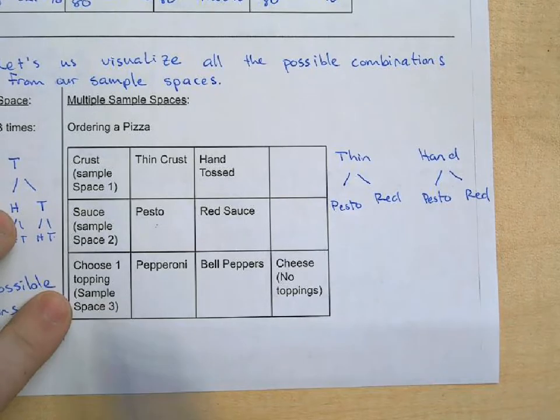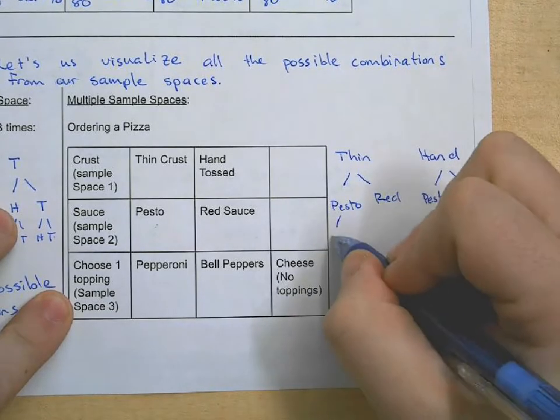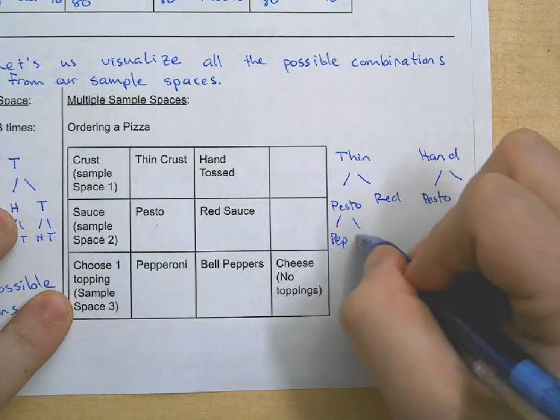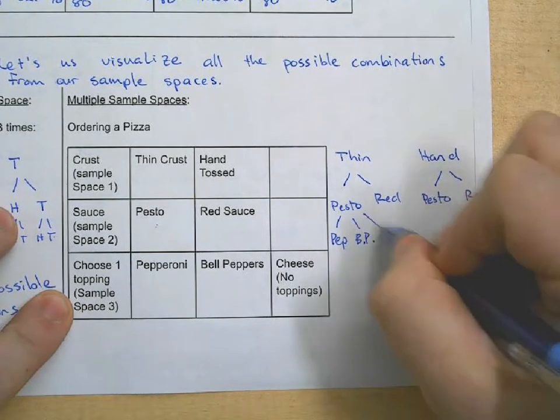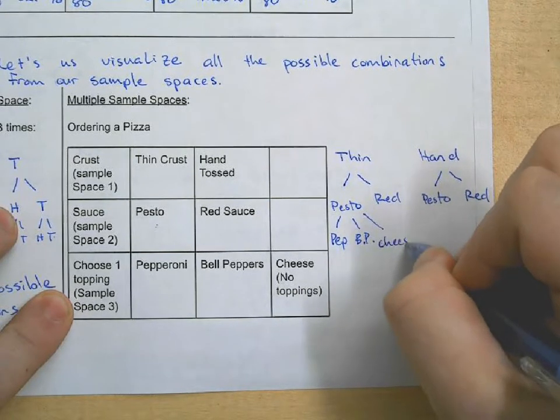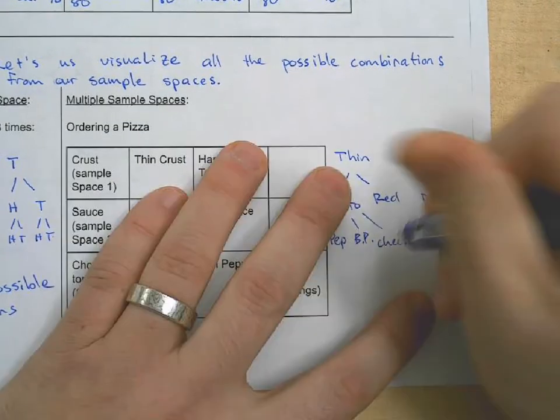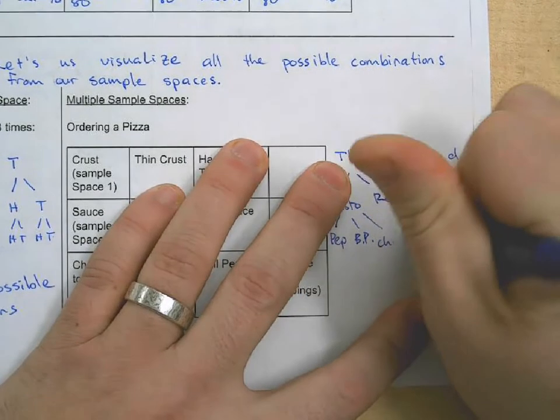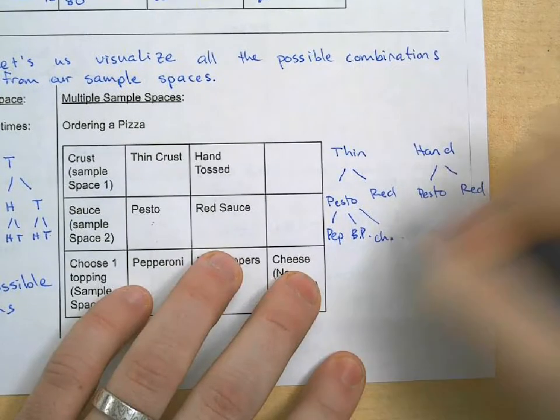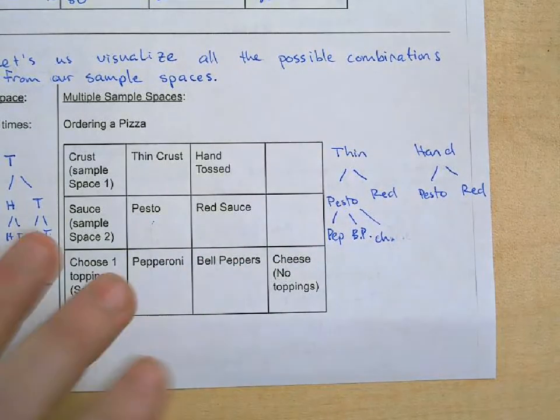Then if I want to choose just one topping, with pesto I can choose pepperoni, bell peppers, or cheese. I'm going to abbreviate cheese so I have some space.